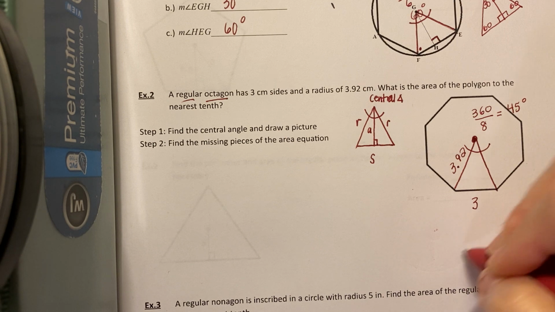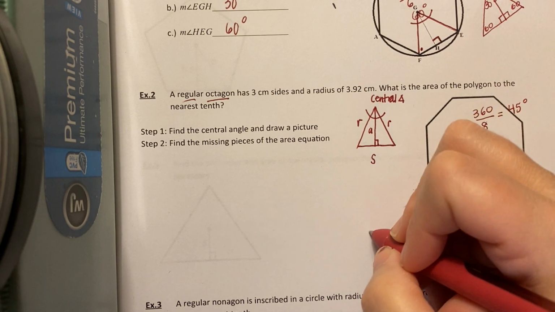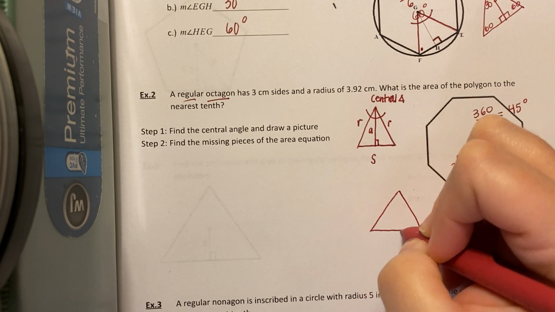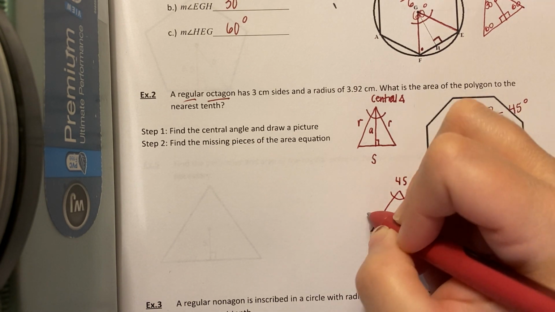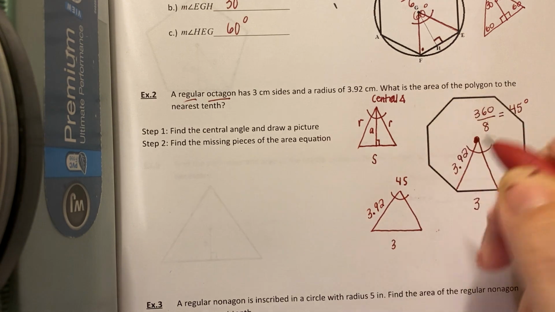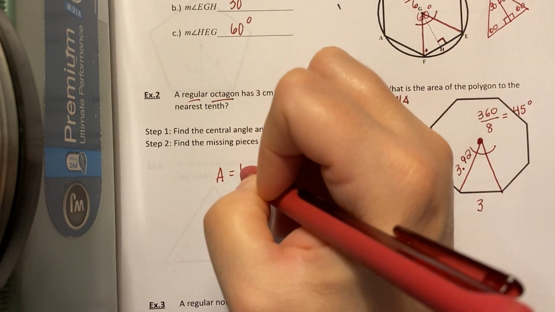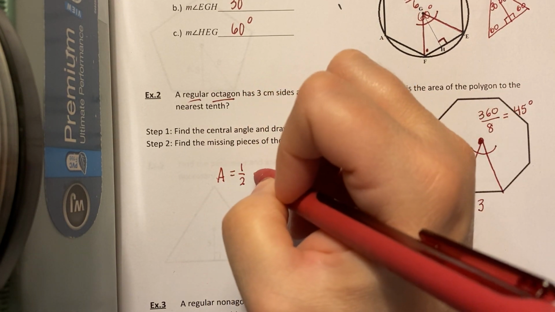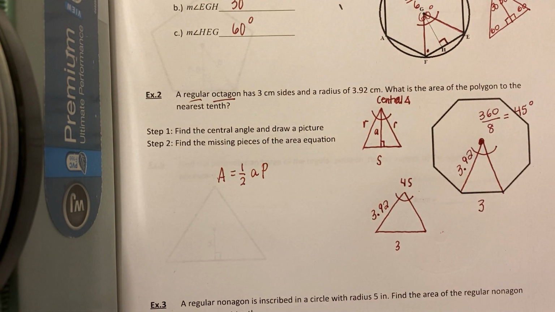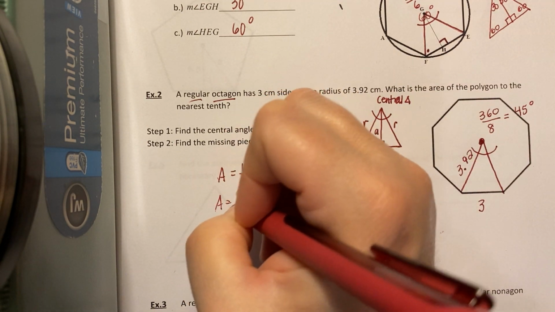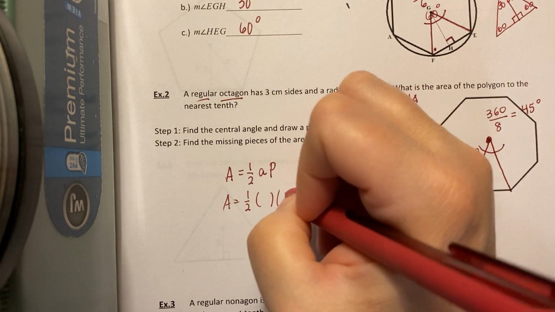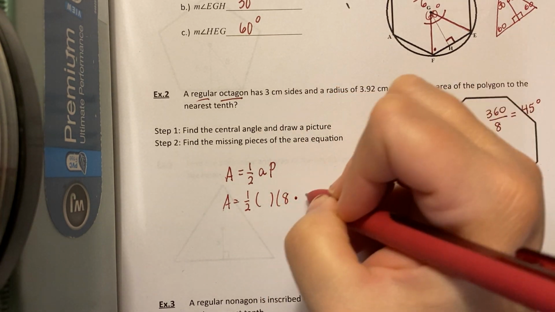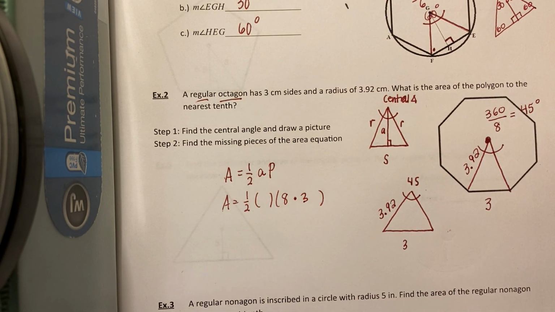Okay, and so I like to usually draw my triangle out here and then split it in half. So I've got this, this is 45, this is 3, this is 3.92. Now remember, my area is 1/2 apothem times perimeter. So on this one, I'm really just looking for that apothem. My perimeter is going to be, there's 8 sides, and I know they're all length 3. So that part was pretty easy on this one.